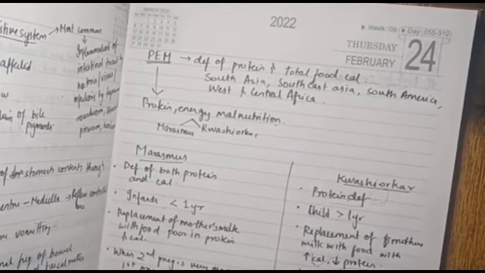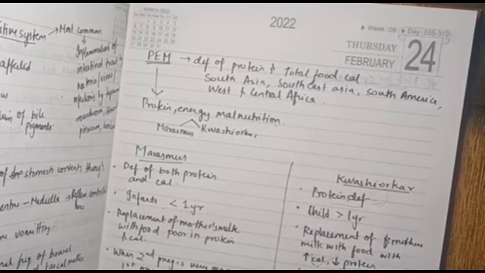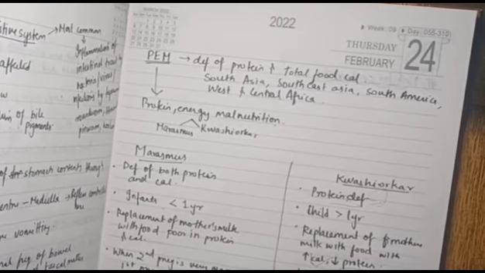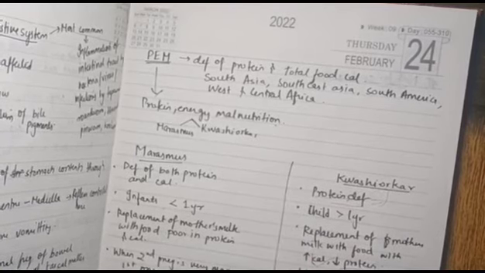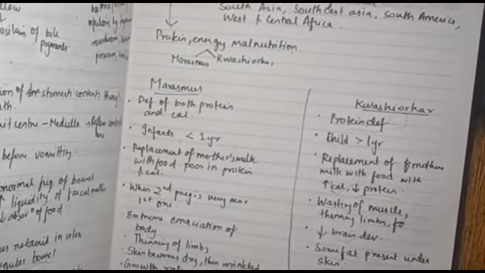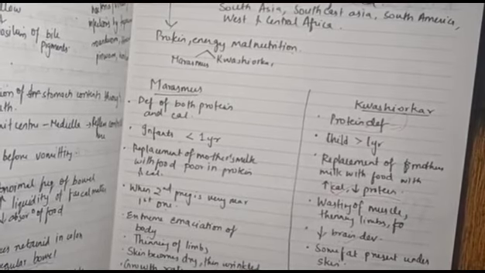Now wasting of the muscle, thinning limbs, less brain development, in both we have less brain development. Some fat is present under the skin here, but in marasmus no fat is left under the skin. Edema, swelling. Edema is basically swelling. So these are the major things here.